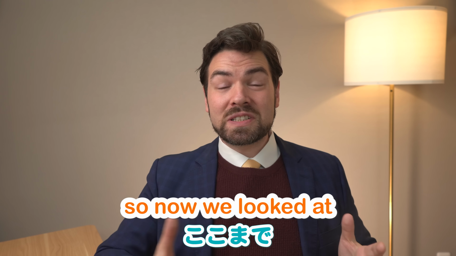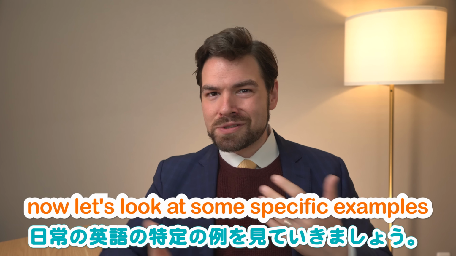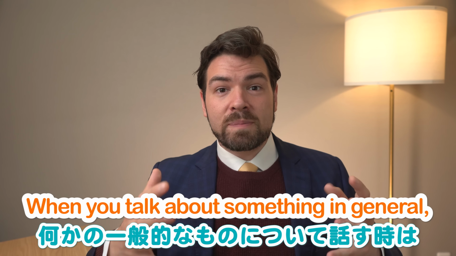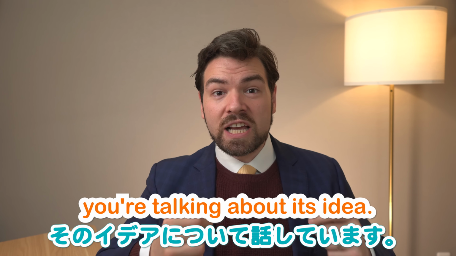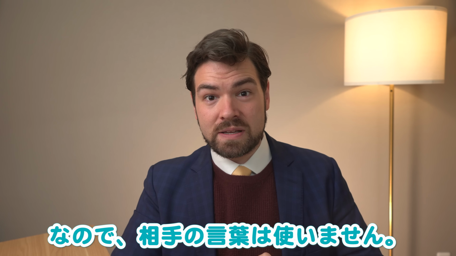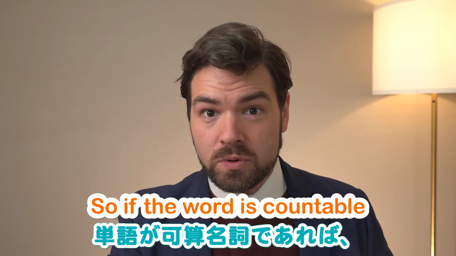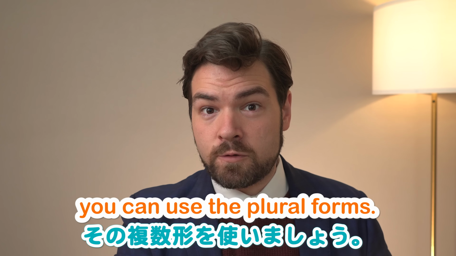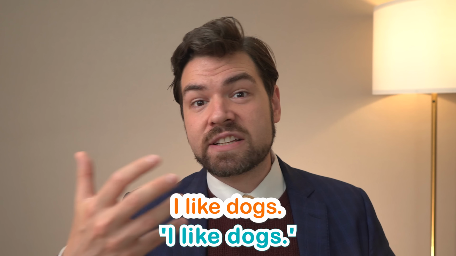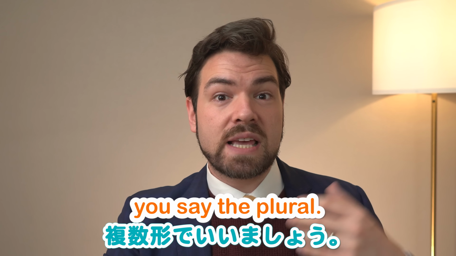All right, so now we looked at the basic way of thinking. Now let's look at some specific examples in everyday English. When you talk about something in general, you're talking about its idea, so you don't use 相手の言葉. So if the word is countable, you can use the plural form. So if you like cats, you'll say, I like cats. I like dogs. Because you can count them, you say the plural.